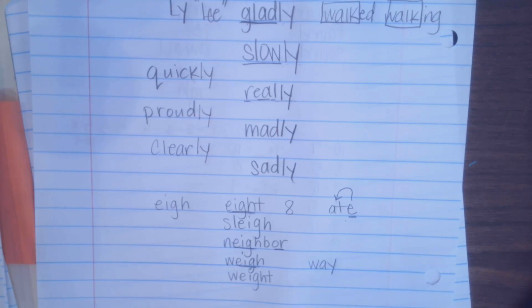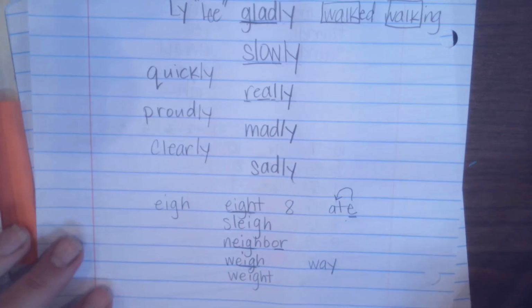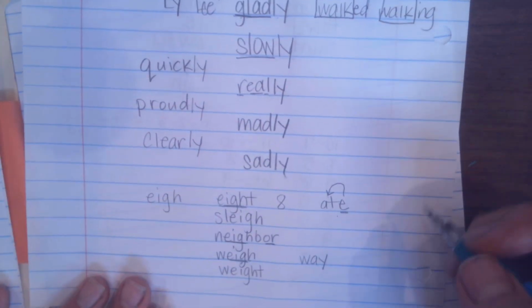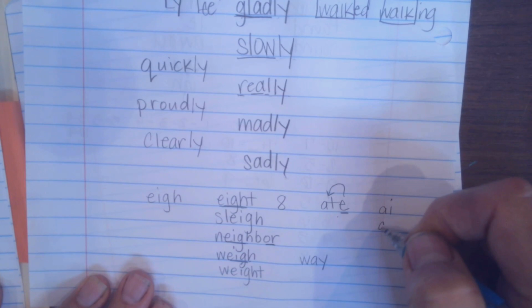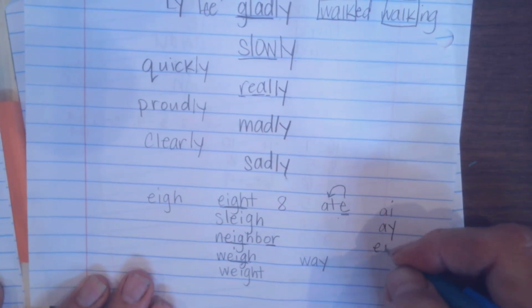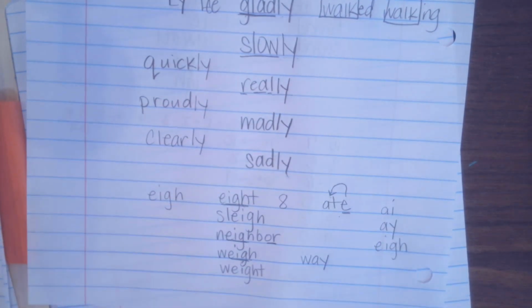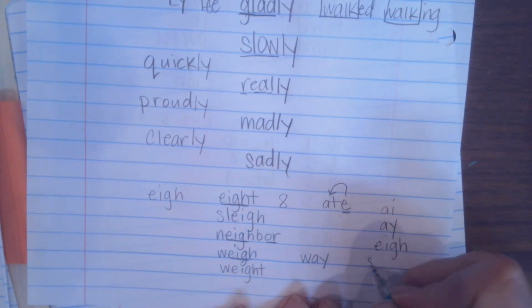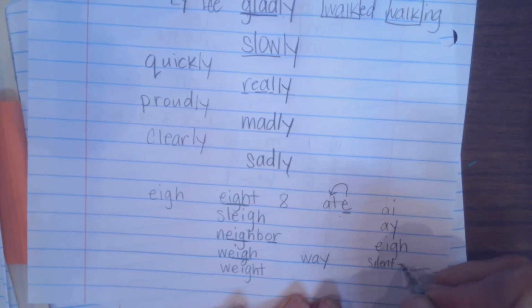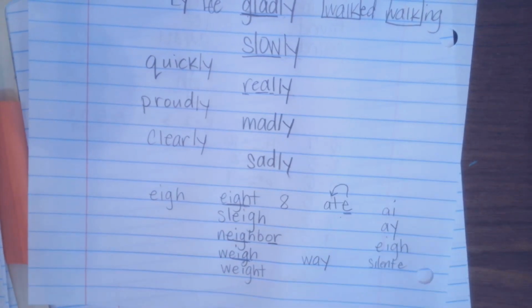Now we know about E-I-G-H makes A. So far we've learned AI makes A, AY makes A, E-I-G-H makes A, and then a silent E can jump over a letter, and also, so I will just write silent E, where you have a word that ends in E and it jumps over a letter and makes the A say its name.